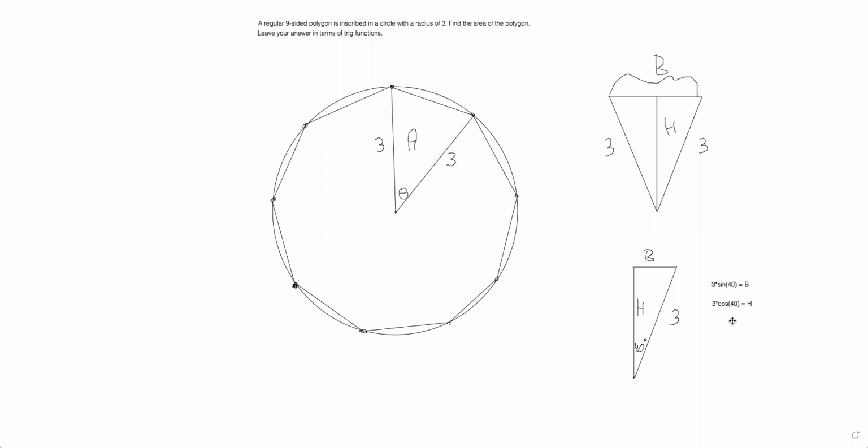All right, so I think we have enough information to find the area of this triangle. So let's go ahead and apply it to the top one. If this is b right here, b corresponds to this part, I'm actually going to double this right now to get this top b. So this applies to the bottom triangle.